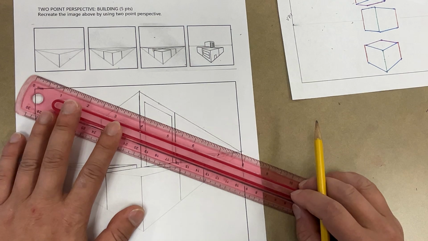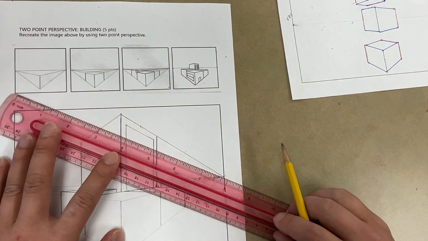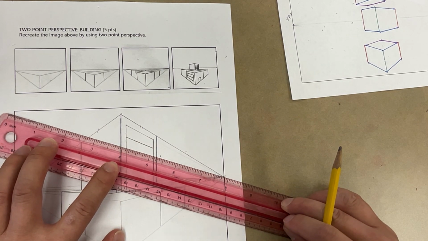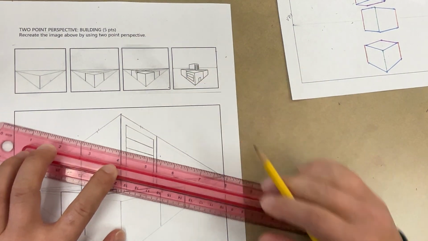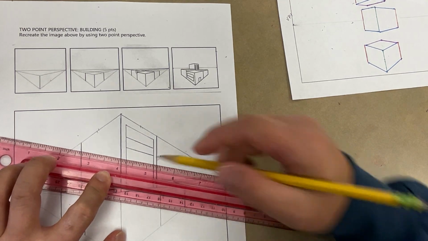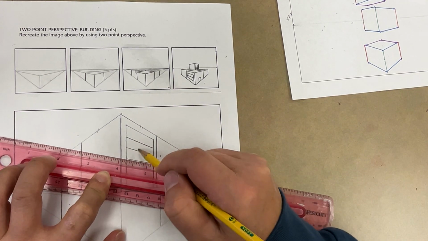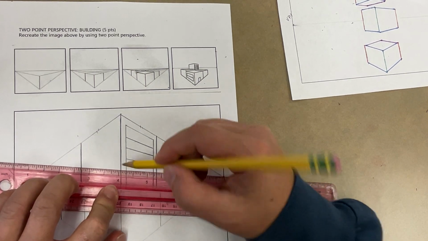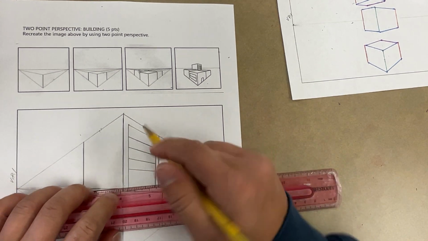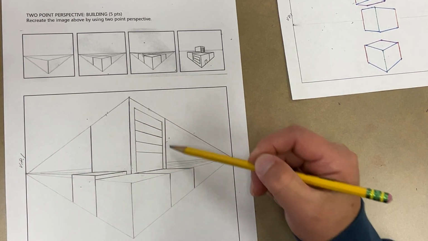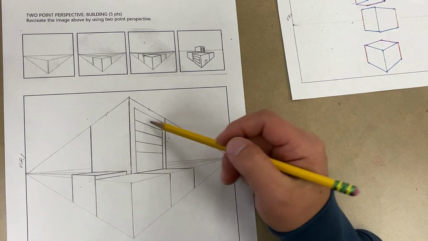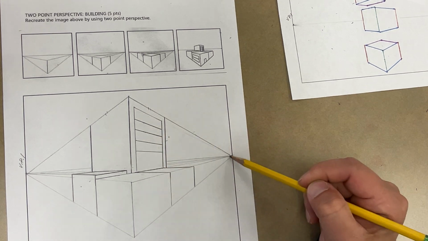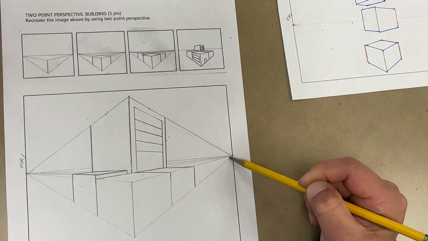From there on, all I'm doing is pulling my lines to the vanishing point for the windows. Some of you are wondering, how do I know that I need to go from my left to my vanishing point 2? The answer is that because this face of the building here is on the right side of my vanishing point, all my receding lines need to work back towards this vanishing point.